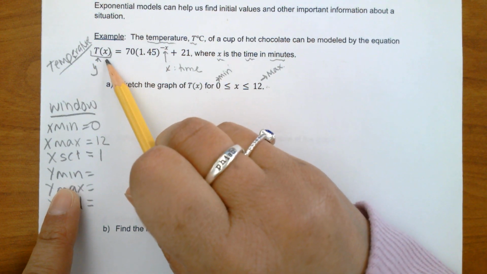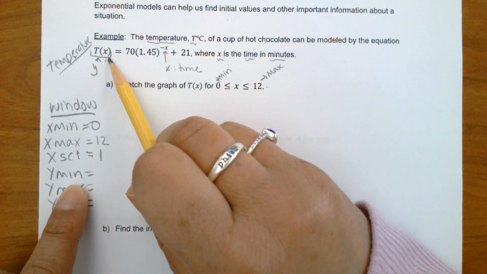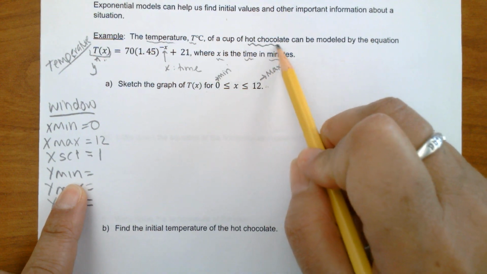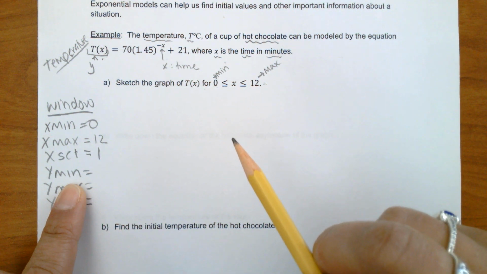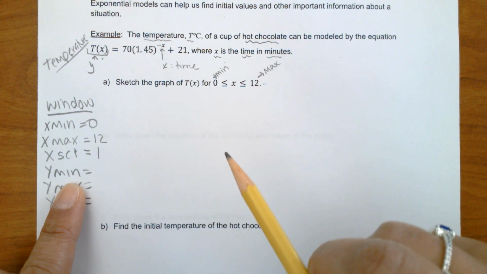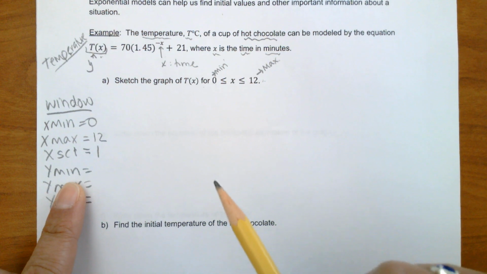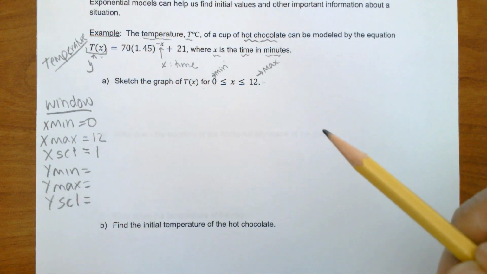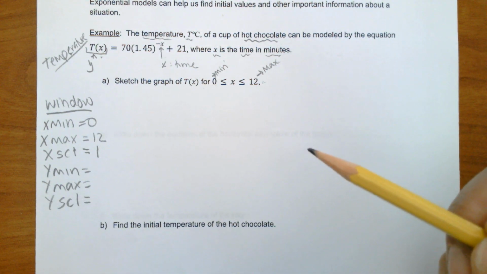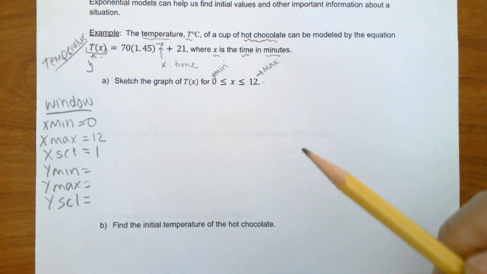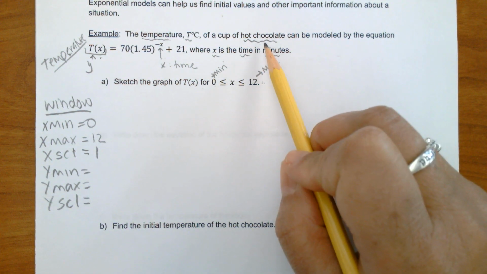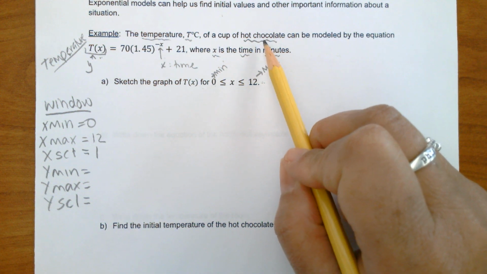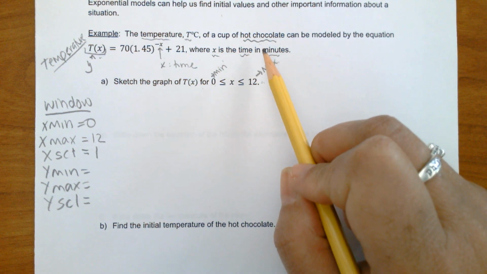We have temperature. So when we're talking about the temperature of hot chocolate, I don't think our minimum is going to be very low. I don't think we're going to be going into negative temperature unless we're outside in a winter storm and our hot chocolate's negative 32. So since we're talking about hot chocolate, and they didn't tell us that we were in a big storm or it was very hot out, what we're going to do is I'm just going to start from 0.